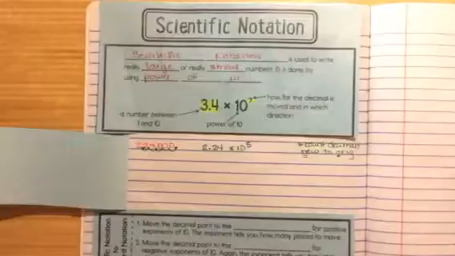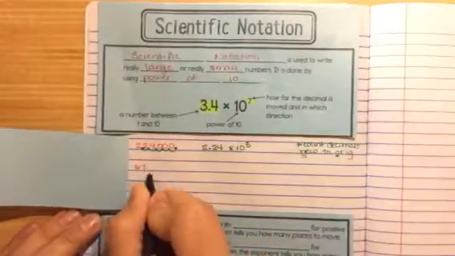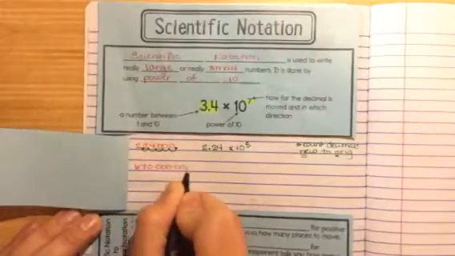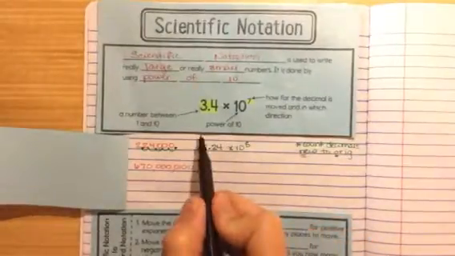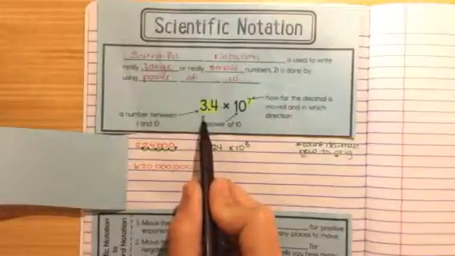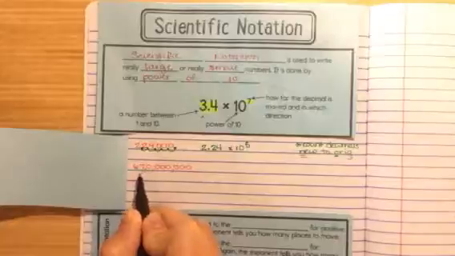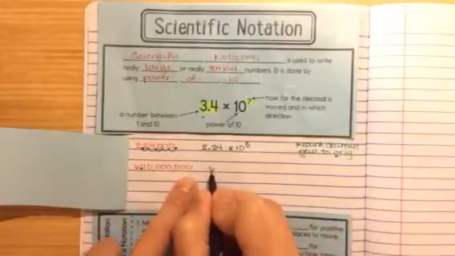Okay, let's do another example. Okay, again, we ignore the commas. And we're going to figure out where our new decimal goes. Remember, I want one digit that's not 0 in front of the decimal. So if I put it here, that's 2 digits in front. I don't want that. I want only one digit. So here.